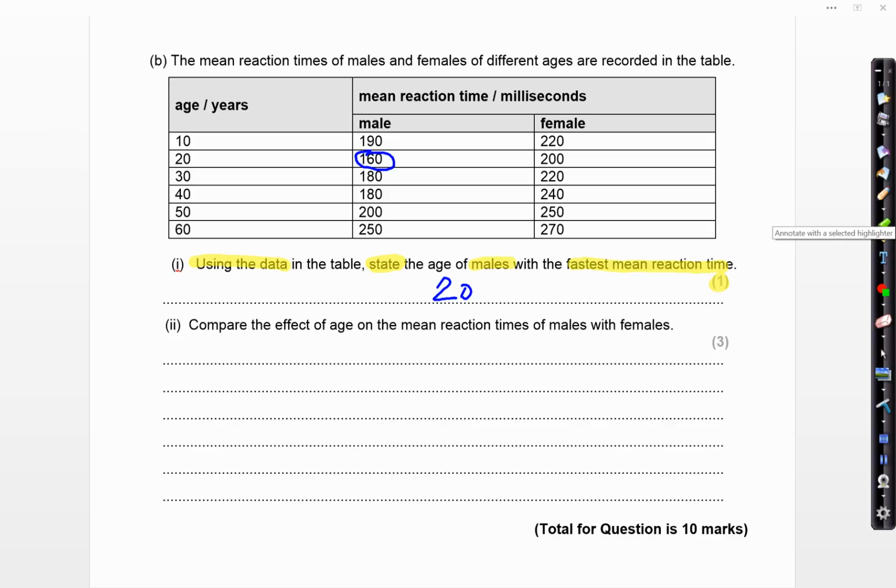Next question. Compare. We know that's a higher order thinking question, and not surprisingly 3 marks. So what are we comparing? We're comparing the effective age on the average reaction times, mean reaction times of males with females. So not a terribly well worded question, but we're comparing males with females. What are we comparing? The reaction times. So let's have a look. Again, I don't think I'm going to write the answer, but just give you the key points. We'll certainly look at the table and find out what those key points are.